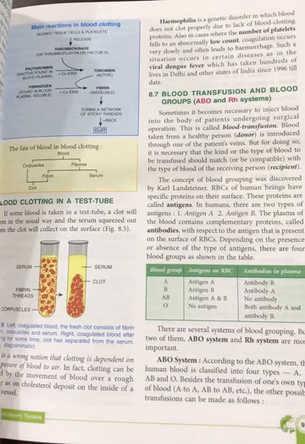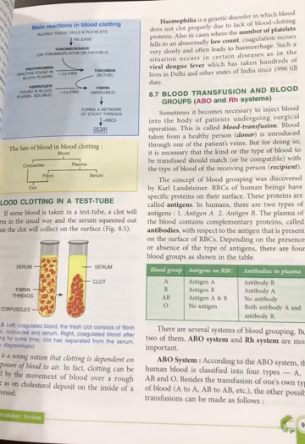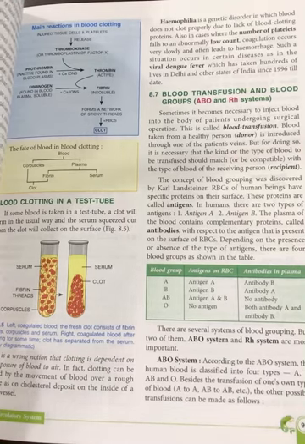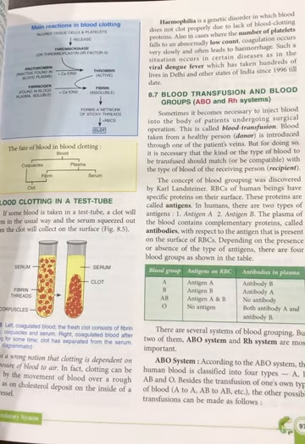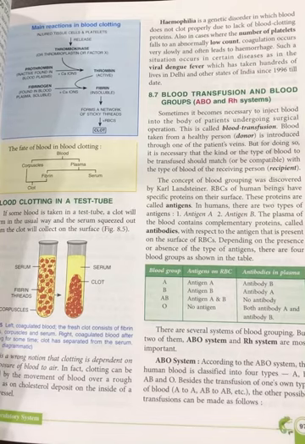Depending on the presence or absence of the type of antigens, there are 4 blood groups as shown here: A, B, AB and O. A person having the antigen of A type on his RBCs falls under blood group A, and those who have antigen B, their blood group is B. Those who have both types of antigens, that is A and B, have blood group AB, and those who have none of the antigens, their blood group is O. And a person having blood group O has antibodies of both A and B type.